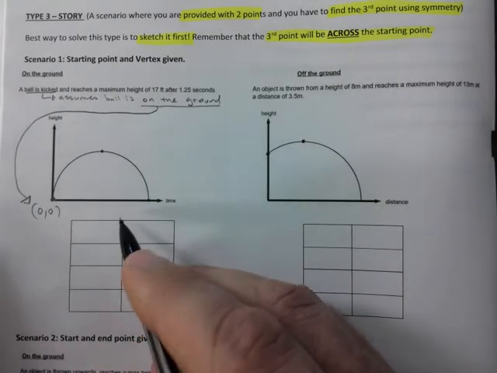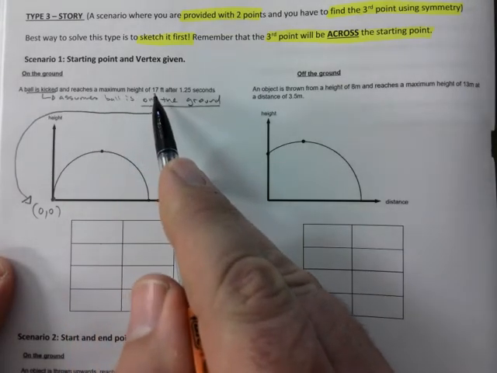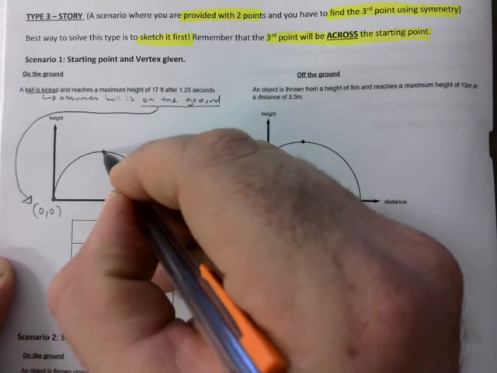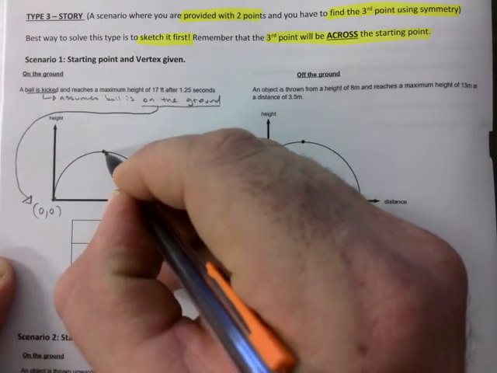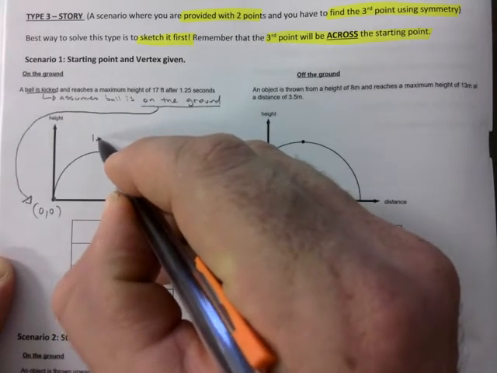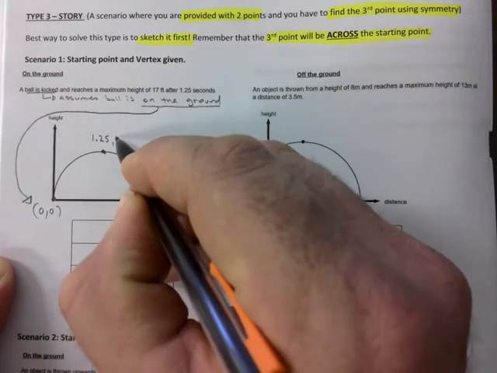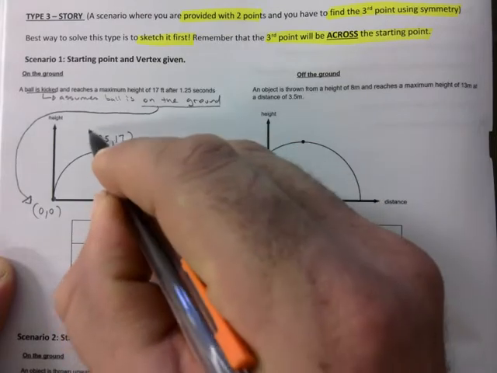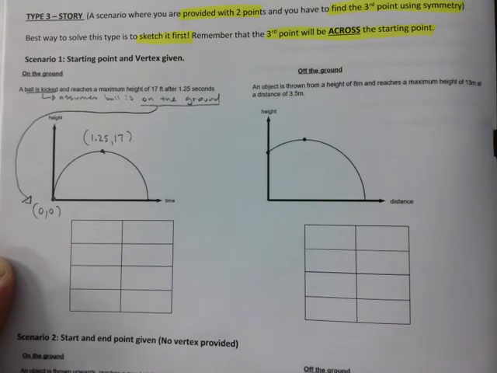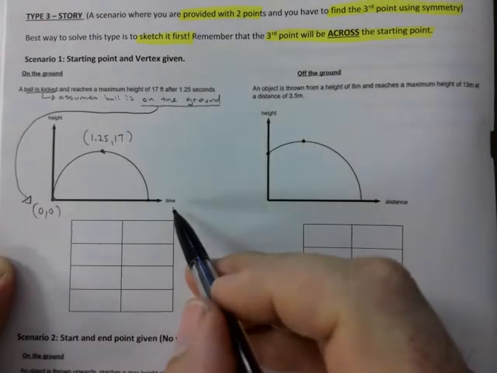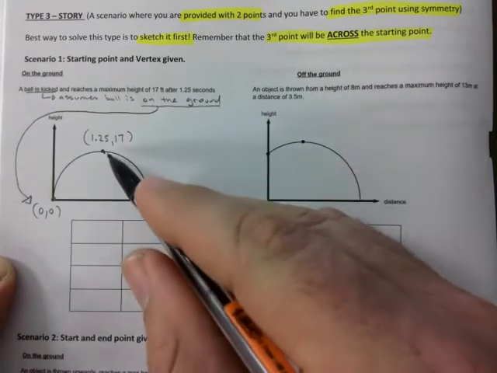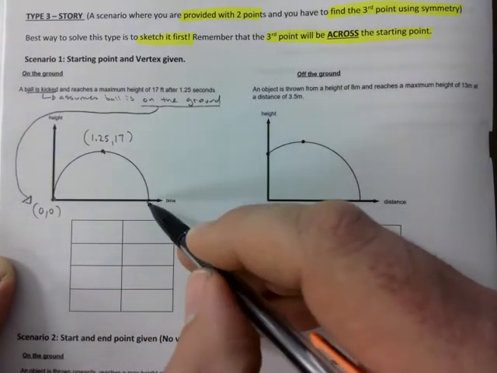What else is it giving us? It reaches a maximum height of 17 feet after 1.25 seconds. That should tell you that it's right here. It's the vertex. So the time is 1.25 and the height is 17. You have to make sure you don't mix that up. A lot of students mix the values and put 17 then 1.25. Well, we have time and height there. So that's given there.